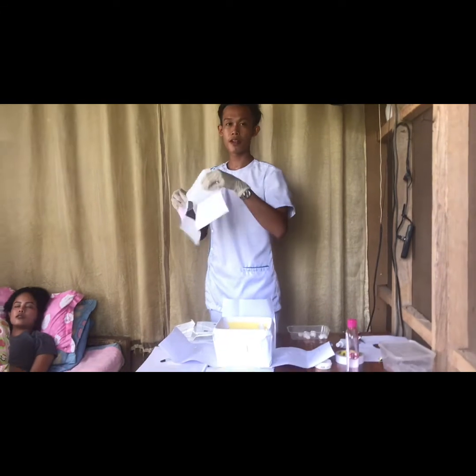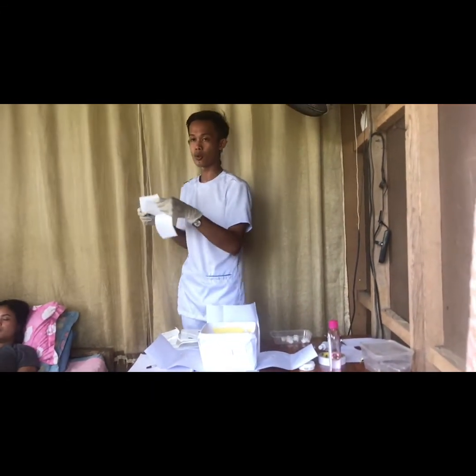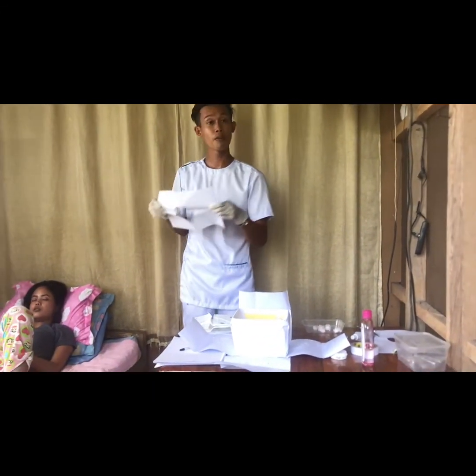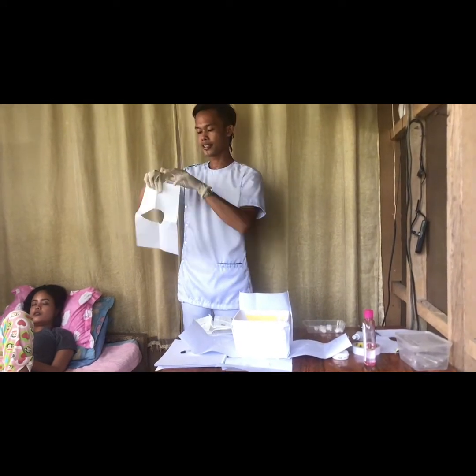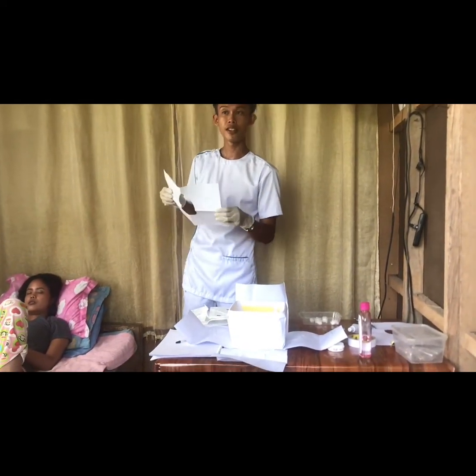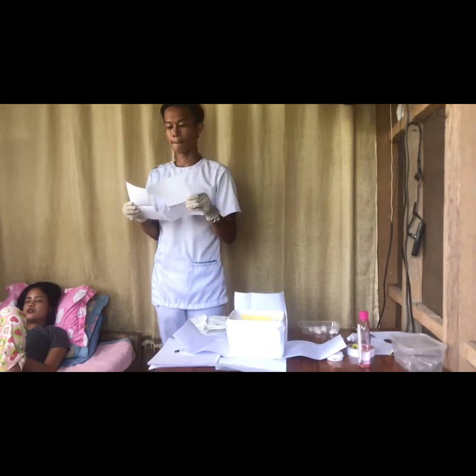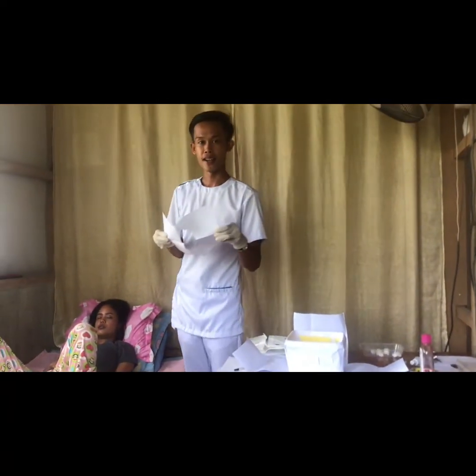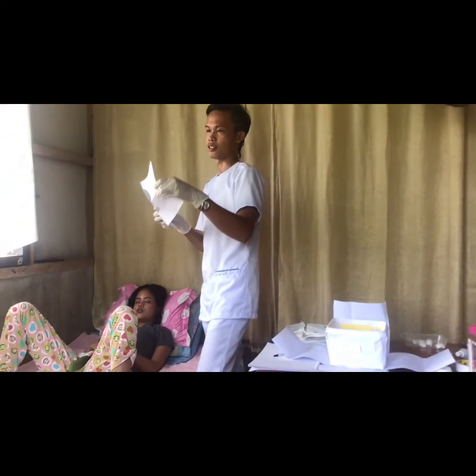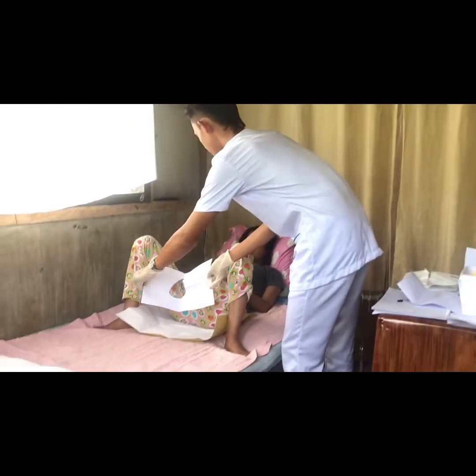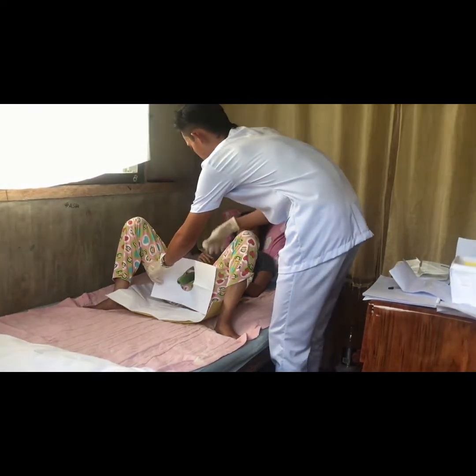The purpose of the fenestrated drape is to provide more privacy to the patient, and at the same time, to widen the sterility of the area. So sir, I'm going to place this. Please hold it.